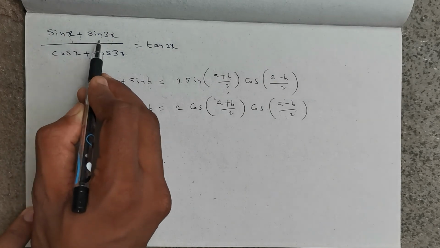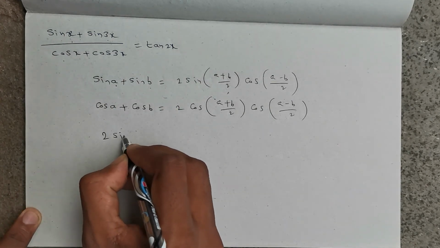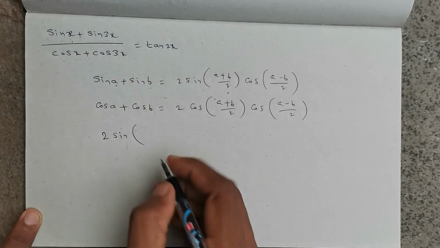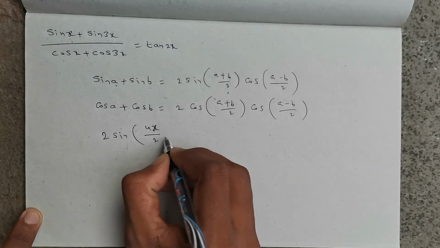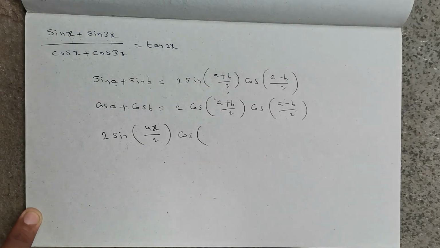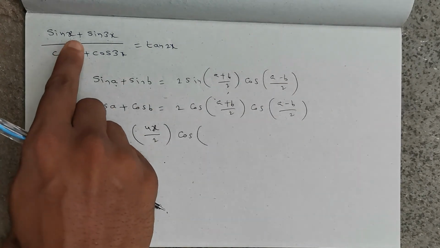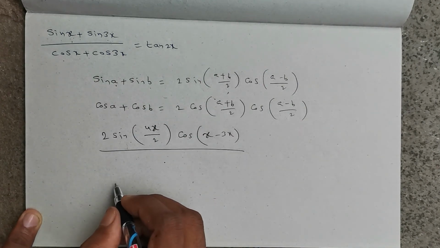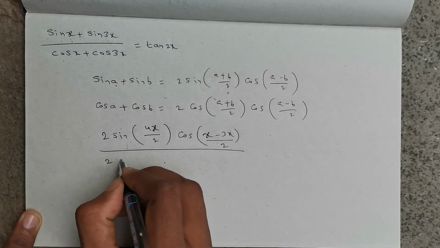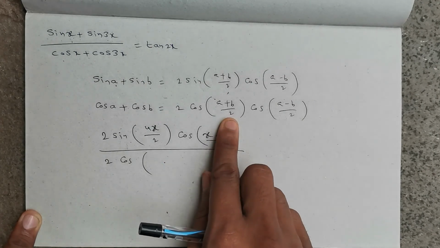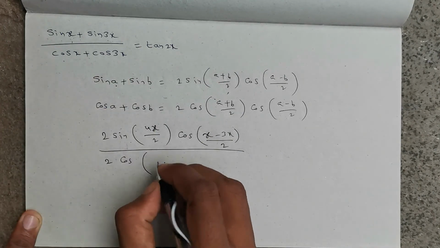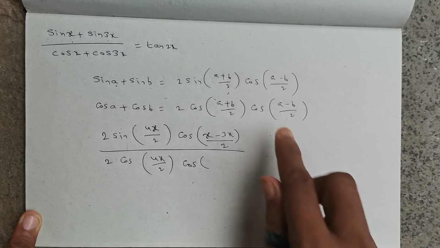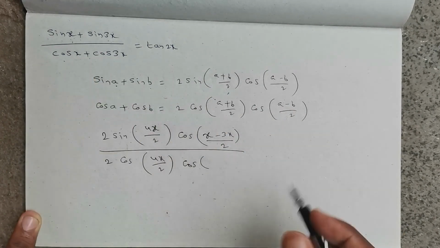So sin x plus sin 3x is equal to 2 sin of (a plus b), that is x plus 3x, 4x divided by 2, into cos of (a minus b), x minus 3x, whole divided by 2. Denominator: 2 into cos of (a plus b) by 2, x plus 3x, 4x by 2, times cos of (a minus b) by 2, that is x minus 3x by 2.